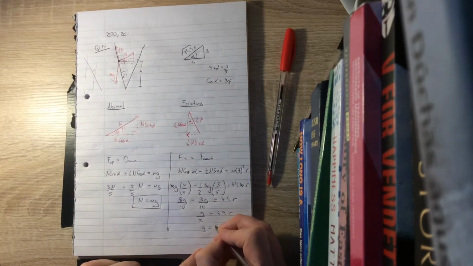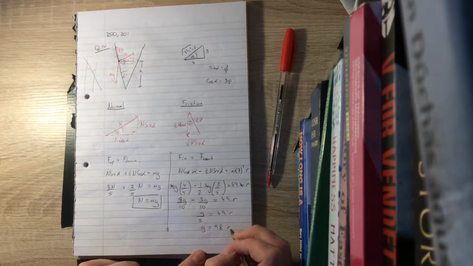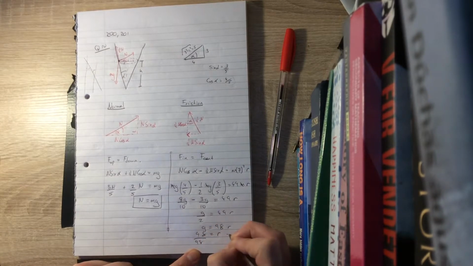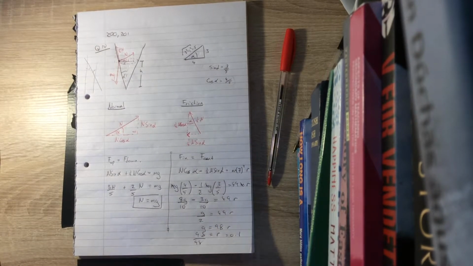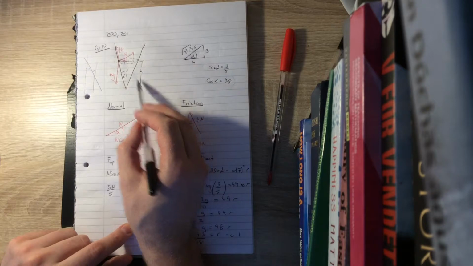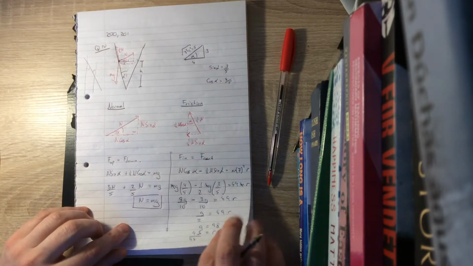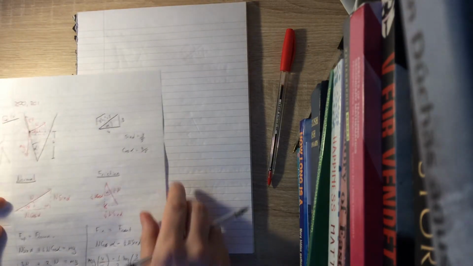G equals 98r, and r then is 9.8 divided by 98, 0.1. Now we've been asked to find the height, and they're related by tan.